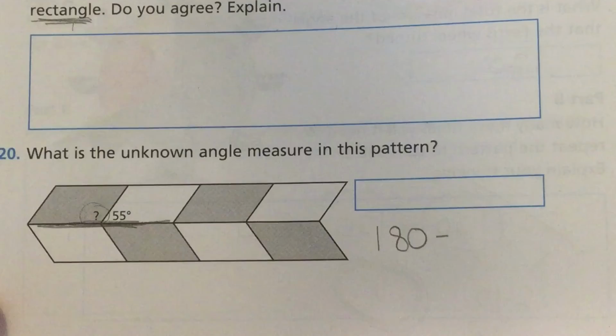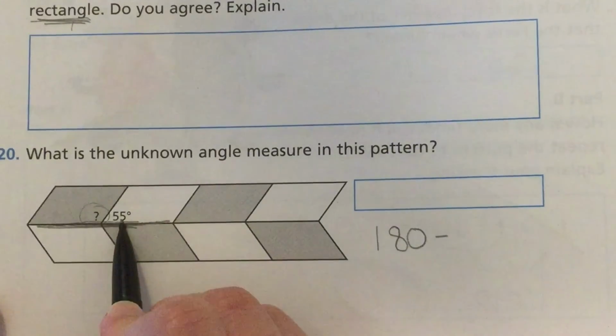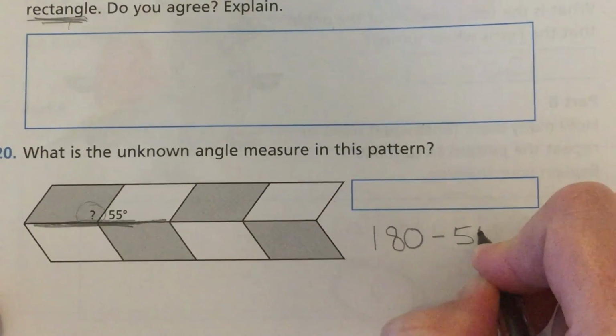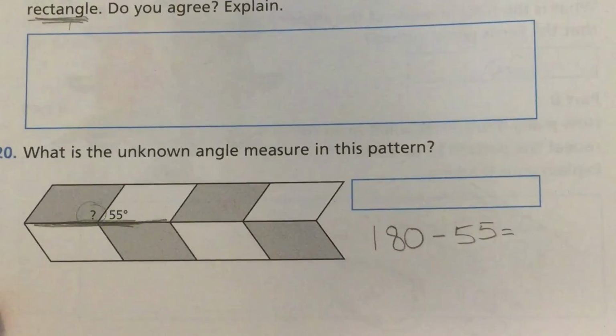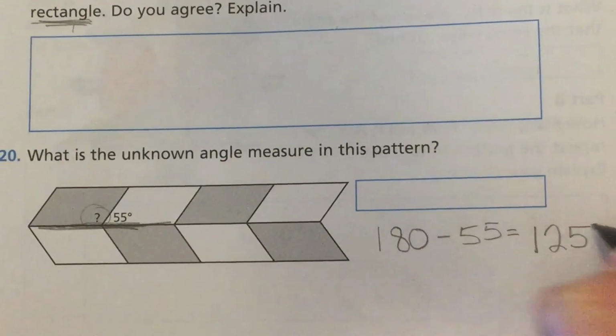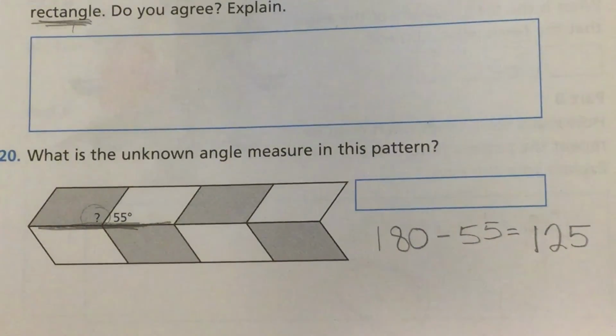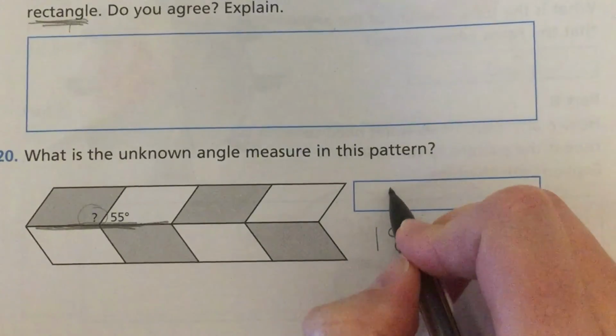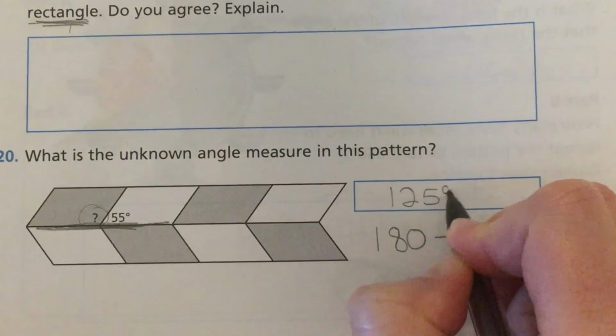So if I took 180 degrees and I subtracted 55 degrees, 180 minus 55, you would do your work on paper and pencil to double check me, is 125 degrees. So that's how I would figure that out.